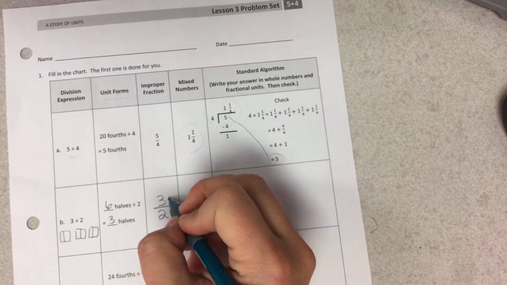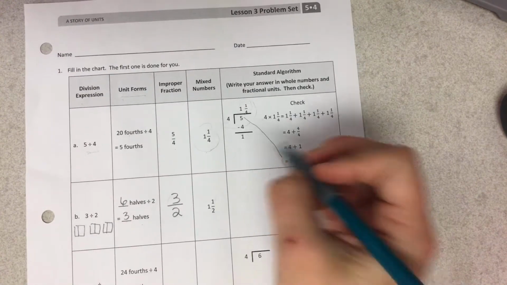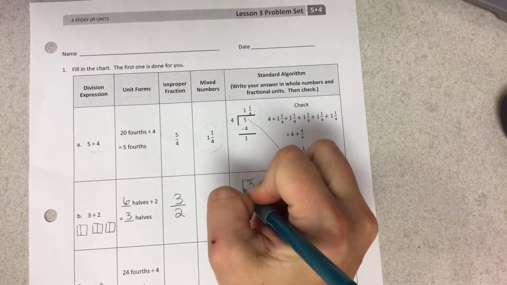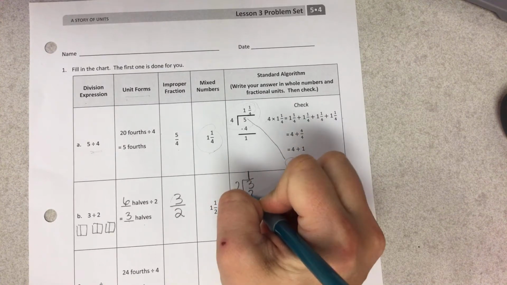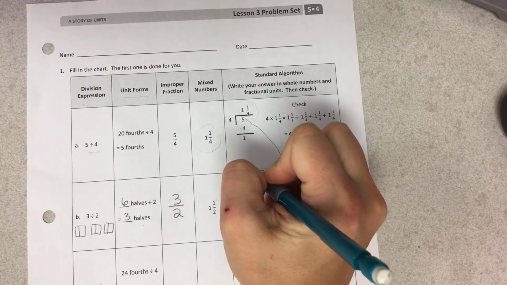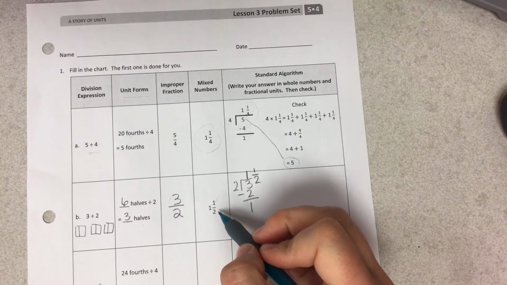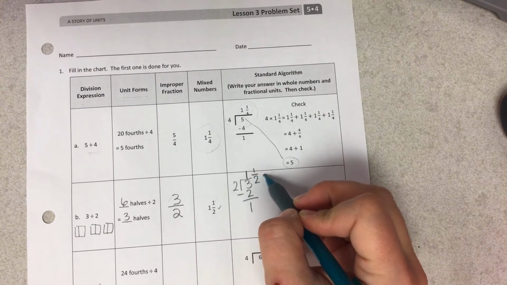Now I'm going to take this problem and actually solve it. So I'm going to do 3 divided by 2. 2 goes into 3 one time, and I get 1 and 1/2. This answer should always check with that answer.